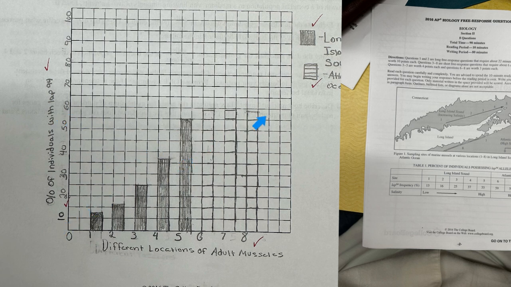This is the graph this young man made, and he messed up the answer to the question only because he misread what he was looking at, not because it took a lot of understanding of biology. He got points for these. Each of these checks is a point on the FRQ. Putting the units, making the correct label. He lost points because he didn't label the graph. You have to actually give it a title. If you don't give it a title, you're going to lose points, I'm telling you.